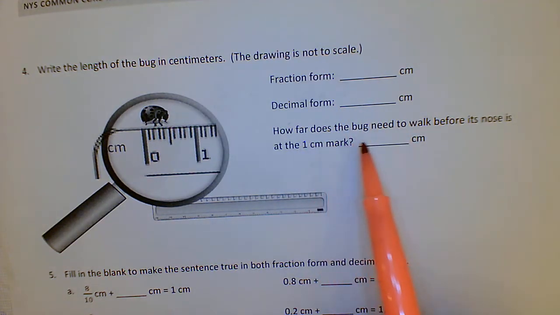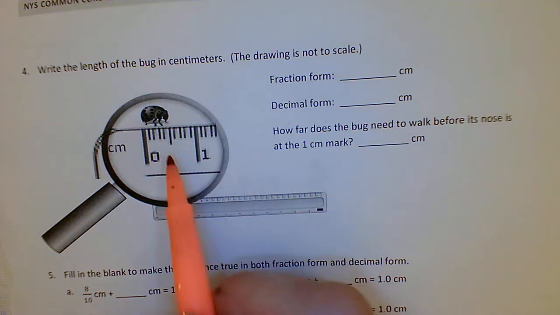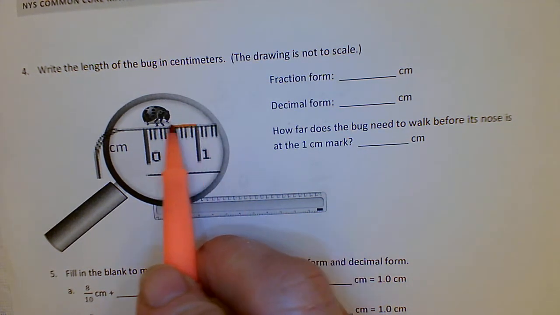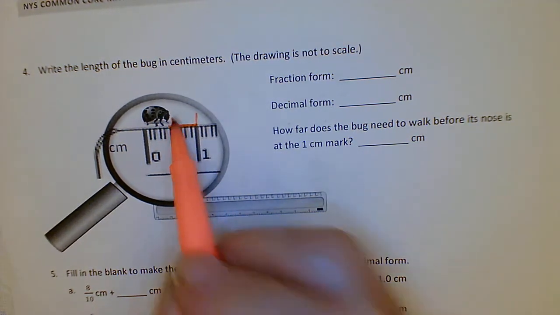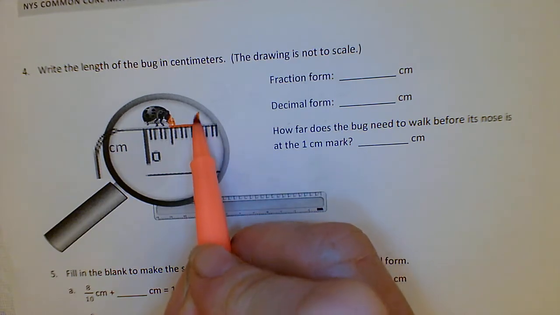And then it says, how far does the bug need to walk before its nose is at the 1 centimeter mark? So basically they're asking you, how far does it have to go to get to here? So it's this distance right there, from here to here.